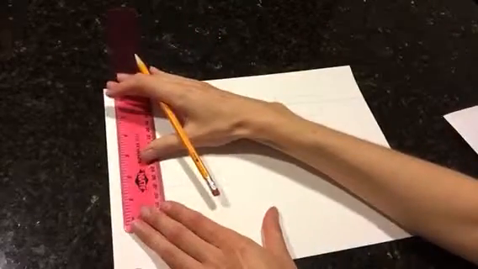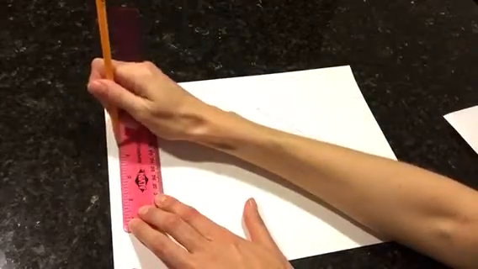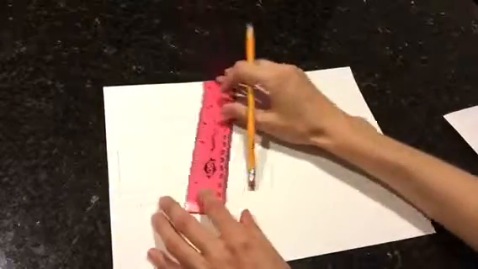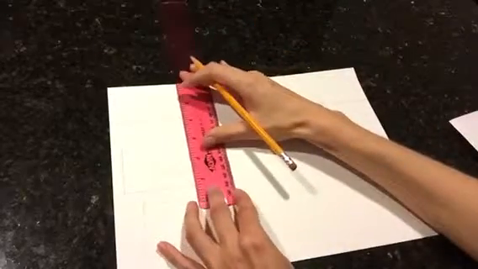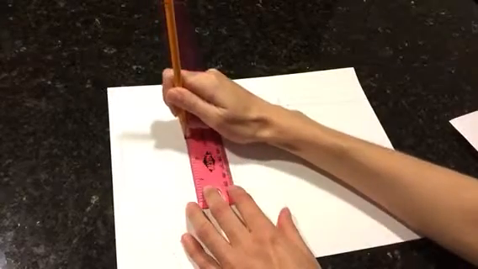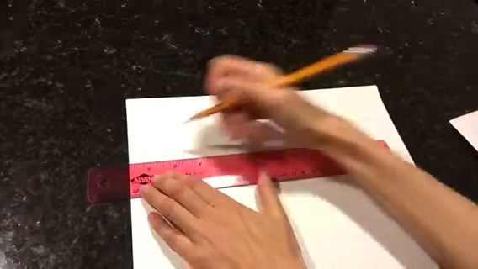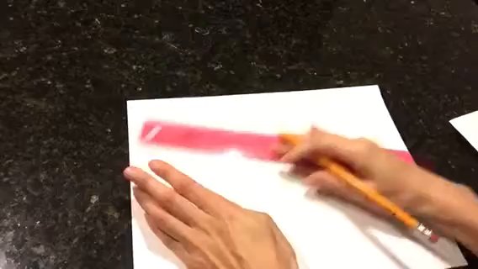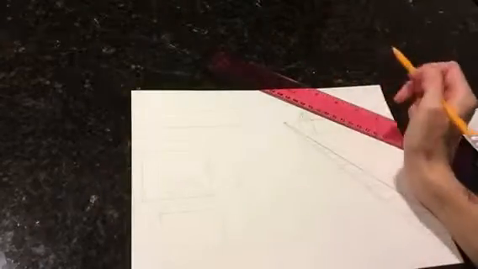Let me get that a little bit straighter. We are going to go in eventually and erase the part that's overlapping. So I'm going to bring this over a little bit more and then carry that straight up and cut it off approximately here. So the same rules apply to this building. We are going to want to take our 3 points and go back to the vanishing point.